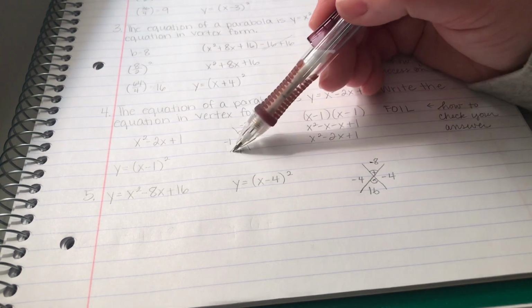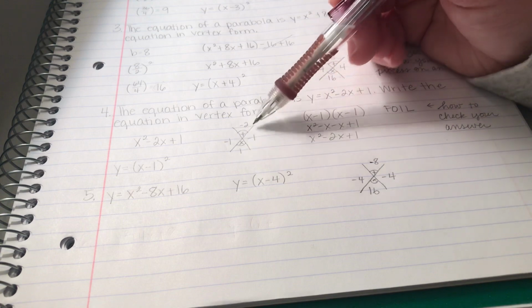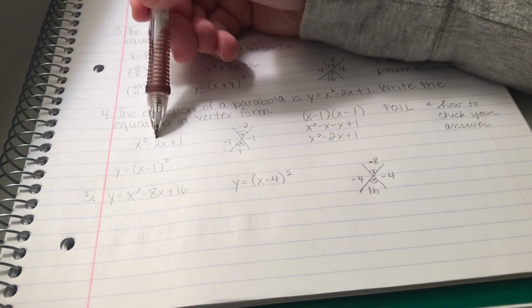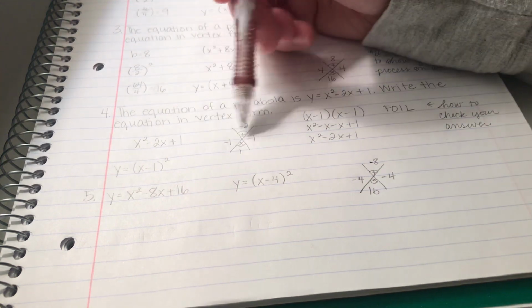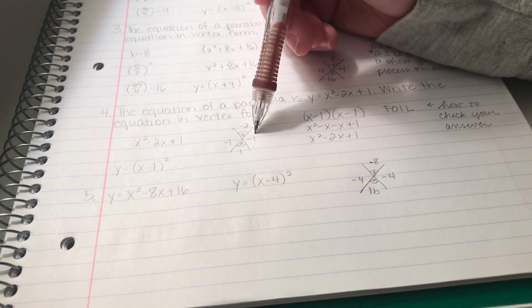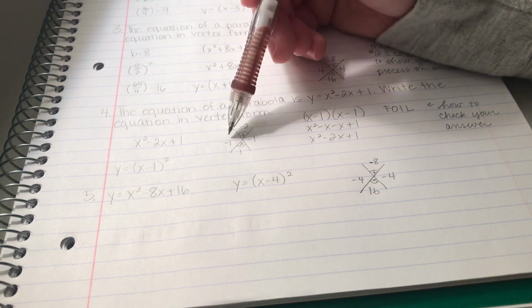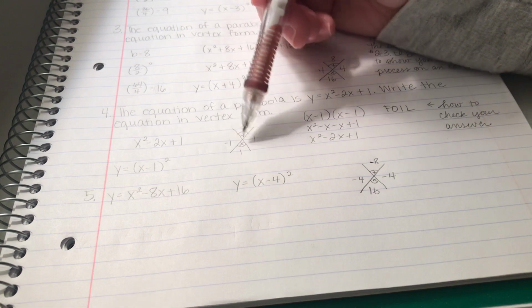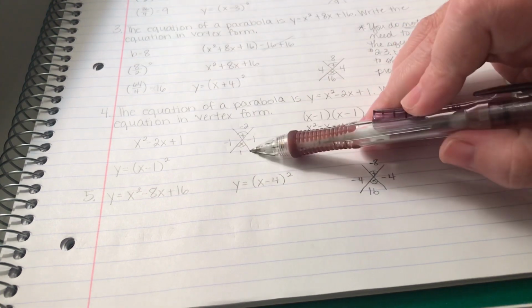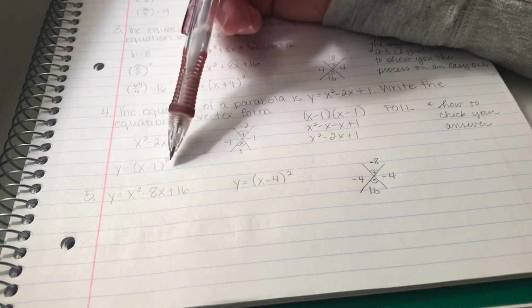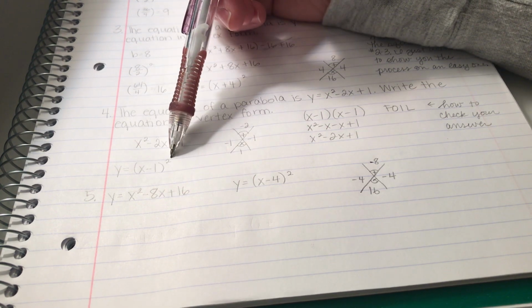So I'm going to write out this kind of magic x puzzle here. What number can I add together to give me this b term? And that same number can be multiplied to give me that c term. So that magic number is -1, because -1 plus -1 is -2. But -1 times -1 is +1. So our magic number here goes inside the parentheses, and then the square goes here.